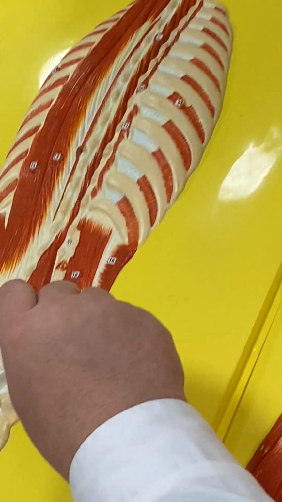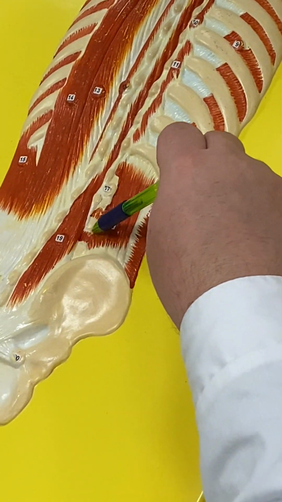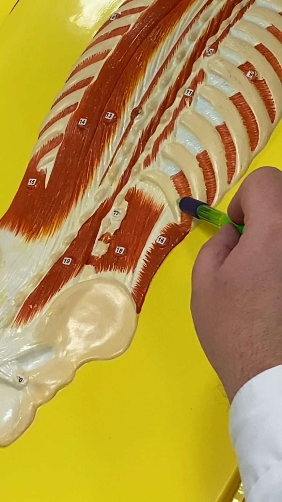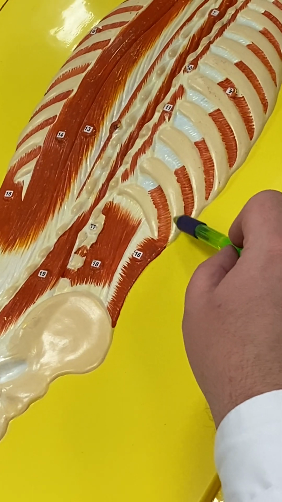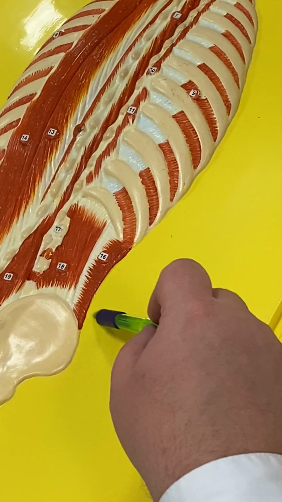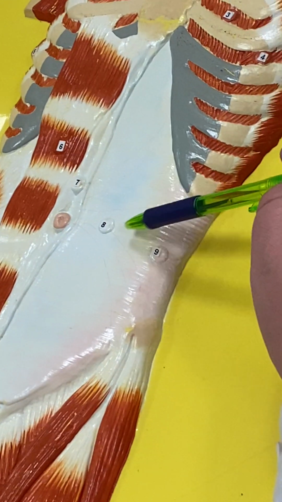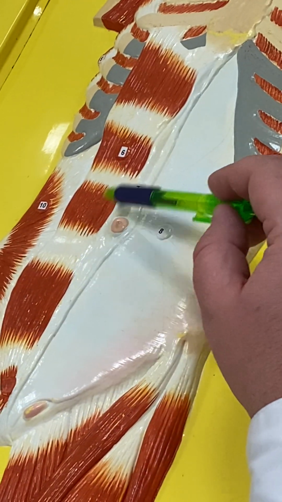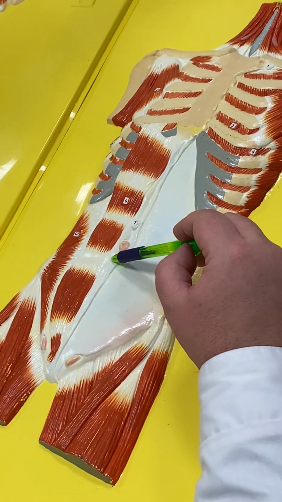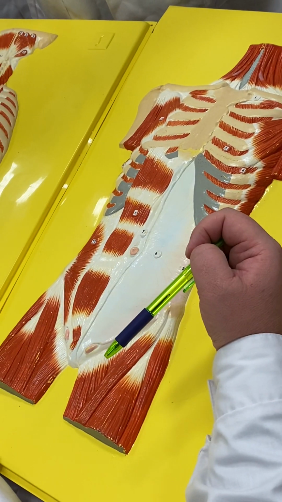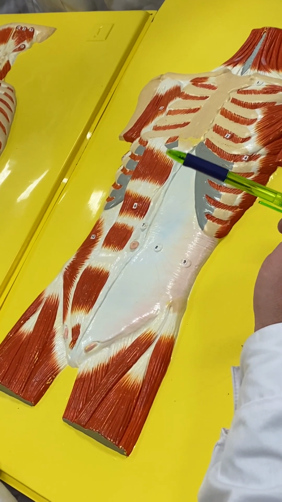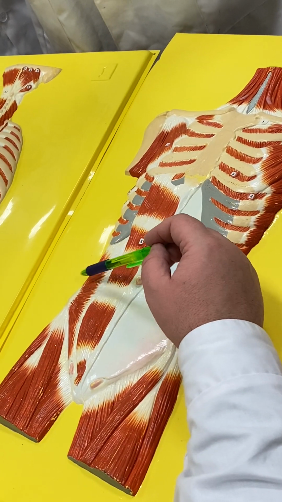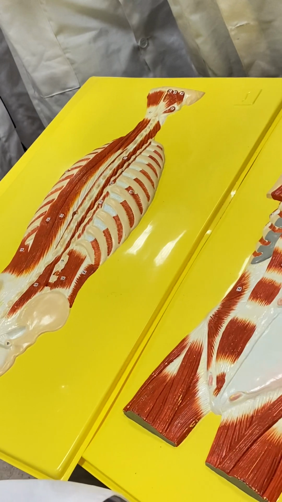It starts from the iliac crest, from the transverse processes of the lumbar vertebrae, from the lower ribs, and goes medially and continues into the aponeurosis of the transverse abdominal muscle, and fuses with the same aponeurosis in the midline, in linea alba. They are the 3 lateral muscles: musculus obliquus externus, internus, and musculus transversus abdominis.